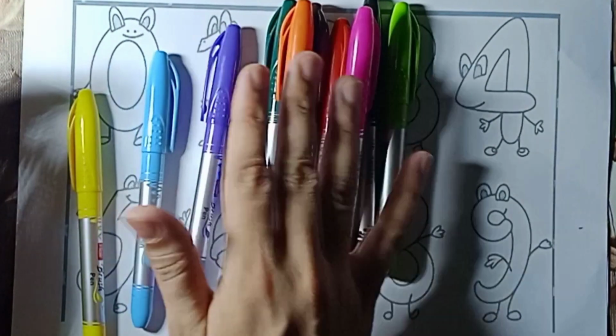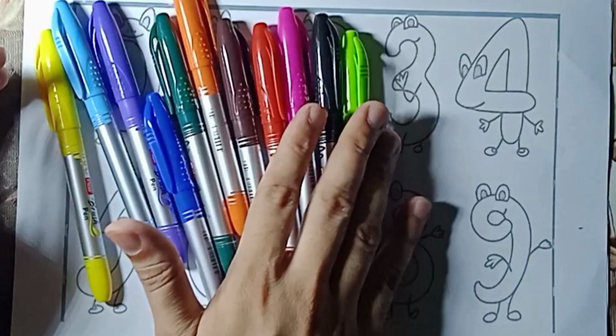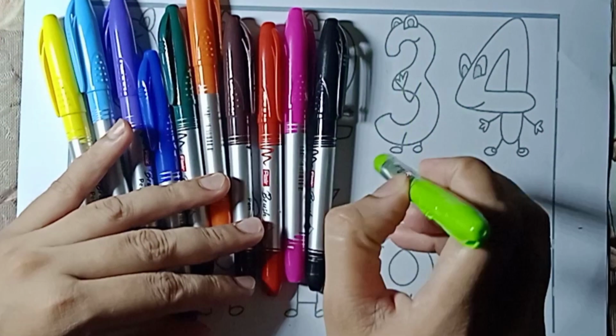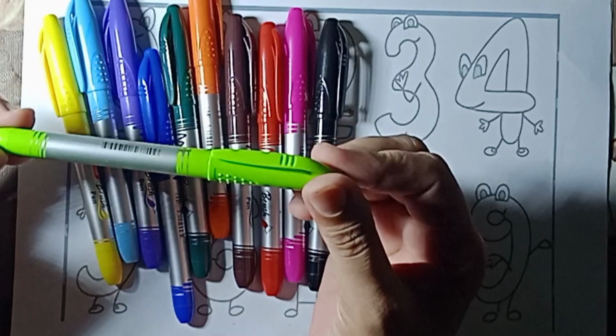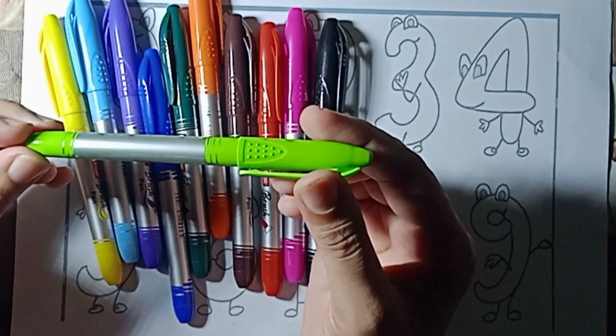So kids, first we will learn here colors name. So let's start it. What color is it? It's a light green color. Say light green color.